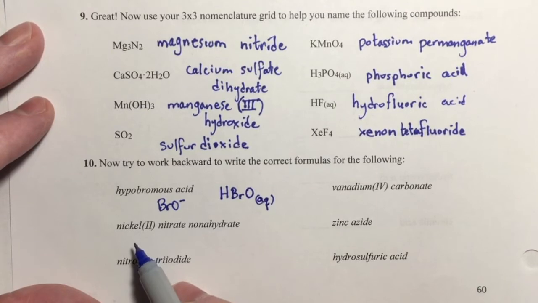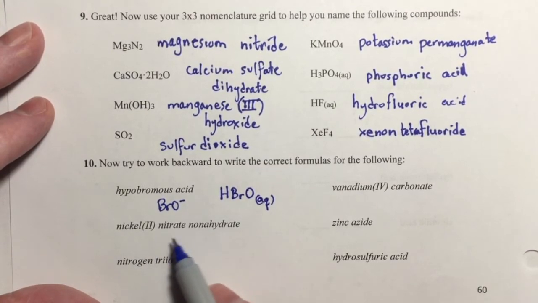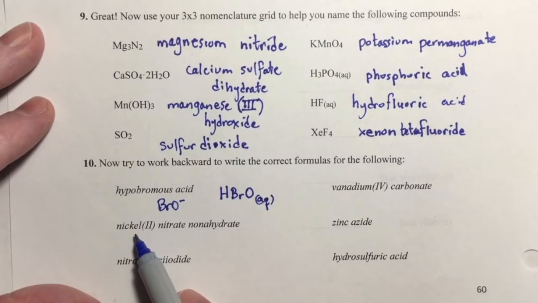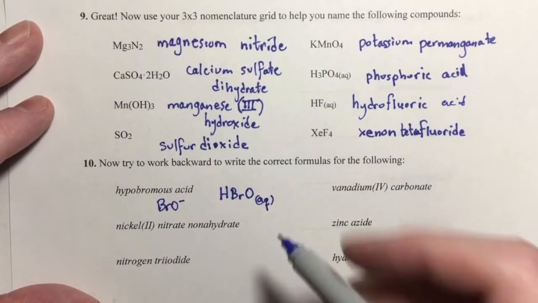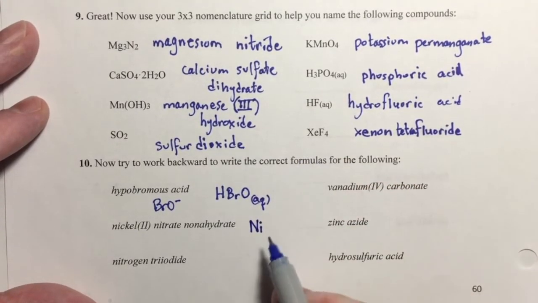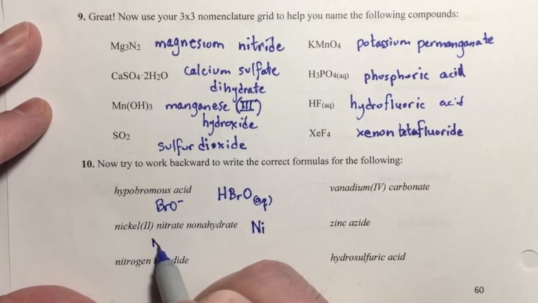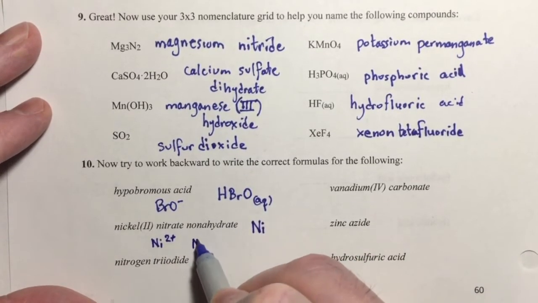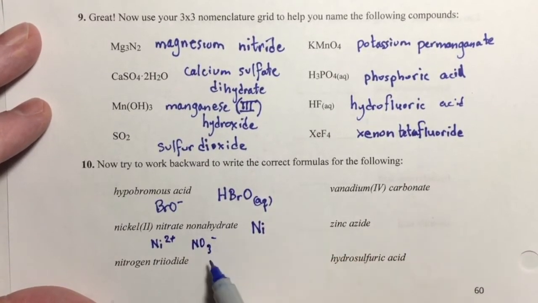Next one, is this an acid? No, it doesn't say that it's an acid. Is it ionic? Yes, there's a metal cation right there. So this ionic compound must have been generated by naming the cation first. So a nickel 2 cation. So a nickel, and it has a 2+ charge on it. And a nitrate is the anion.